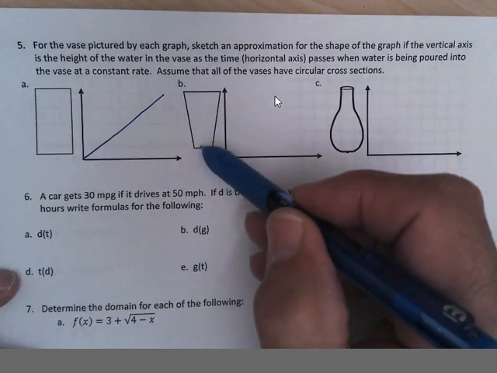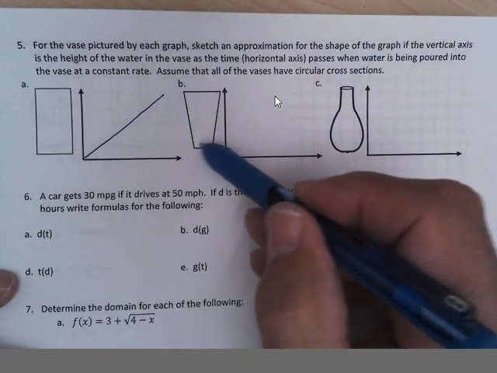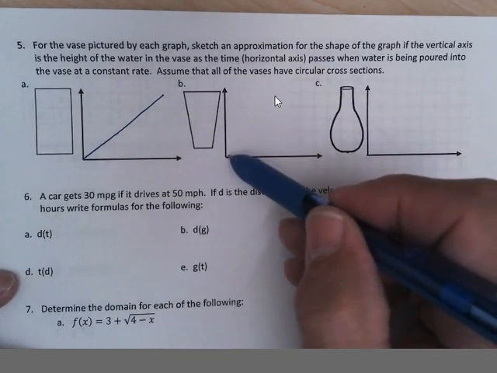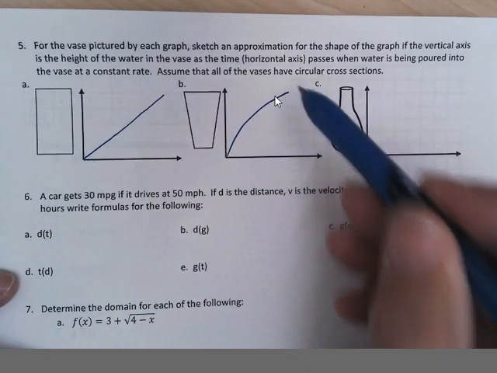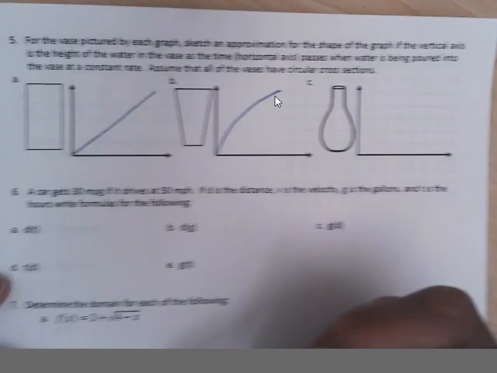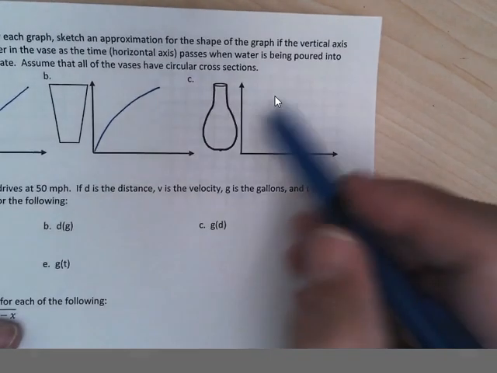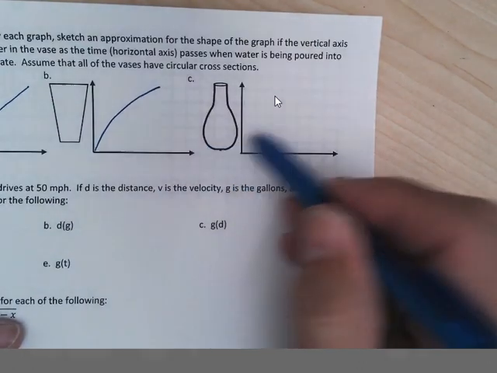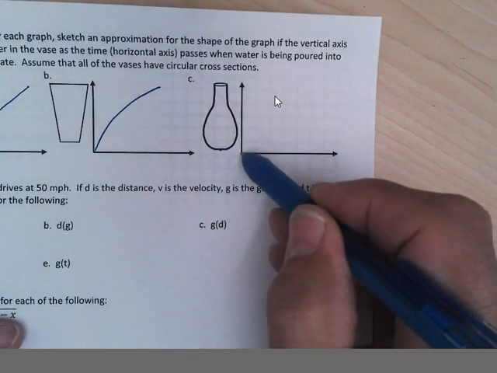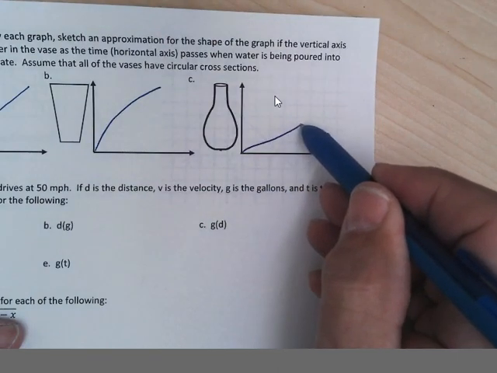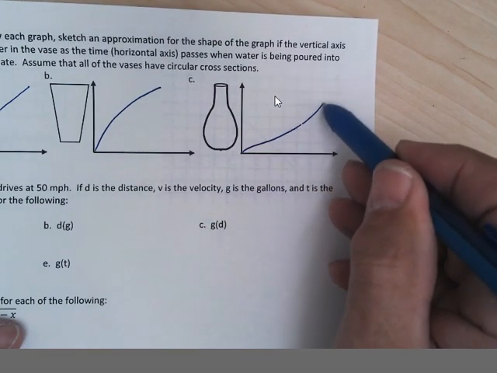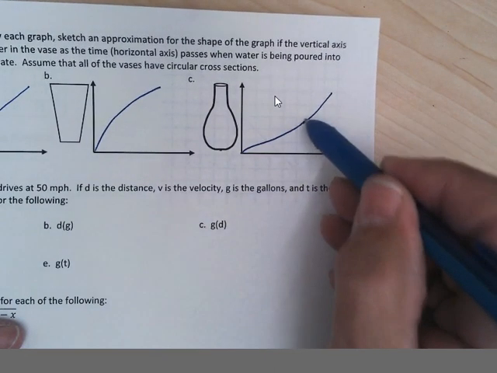If you put this one under the faucet, since it's smaller here, it's going to fill up faster at the beginning and then slow down till it's full. On this one, it's going to be a little bit faster and then slow down, and then when it gets to the neck, it's going to speed up at the end.